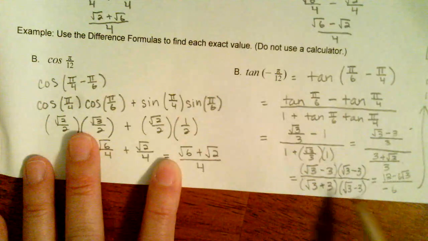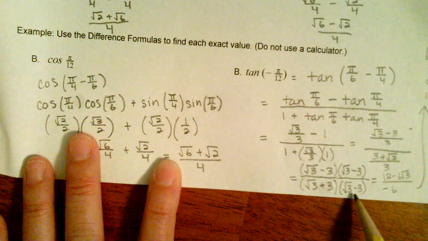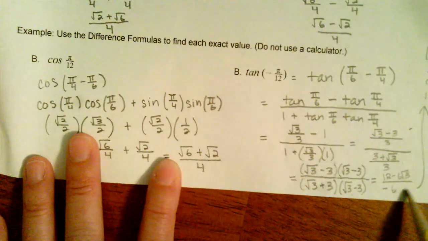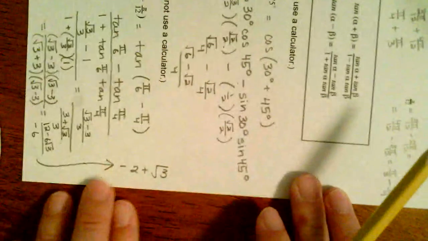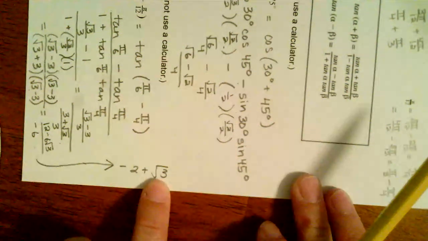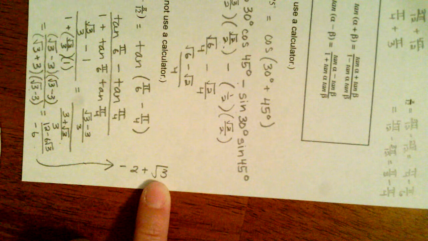Okay, I evaluated, I rewrote with a common denominator. I simplified the complex fraction, that was right here. Then I needed to rationalize the denominator, that got me here. And my final answer, once I simplified, was -2 plus the square root of 3. Okay, ugly simplification with radicals, but definitely something you need to be able to do.